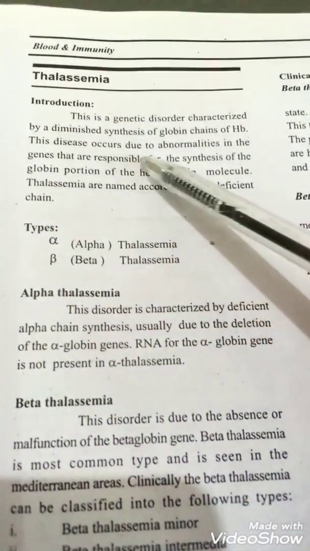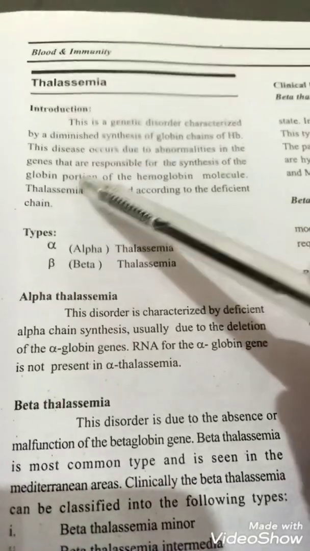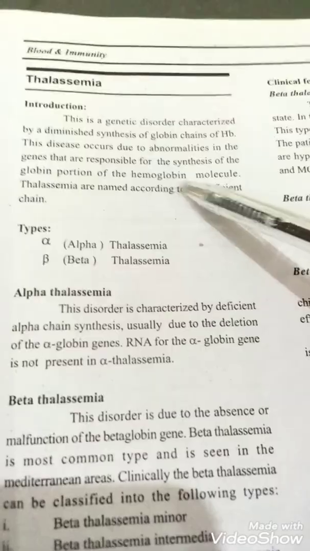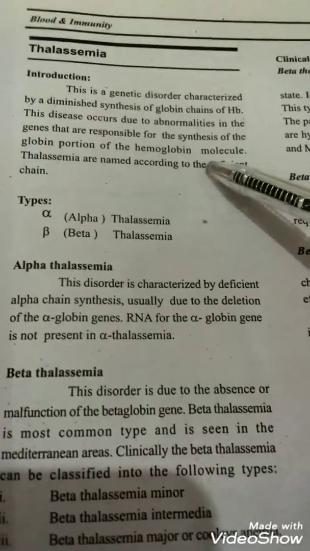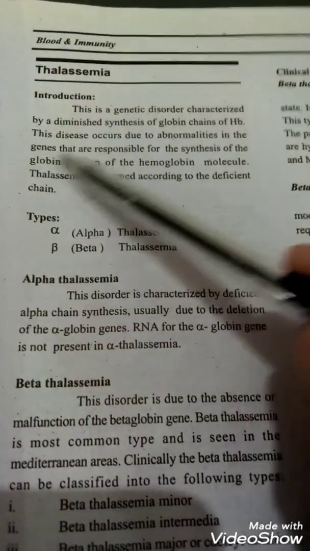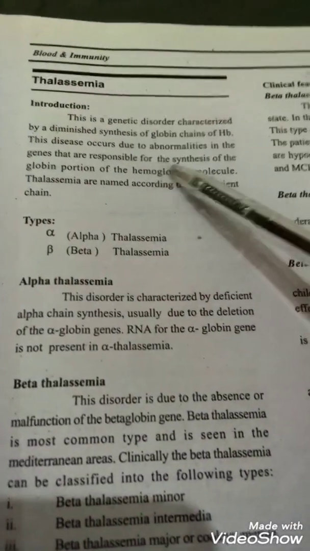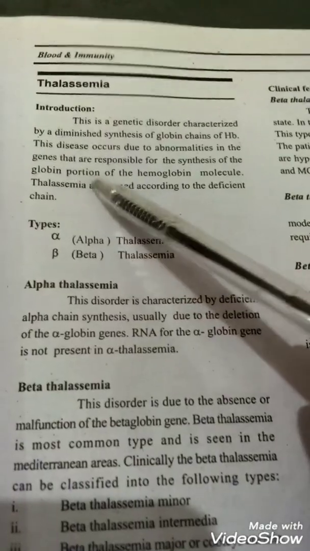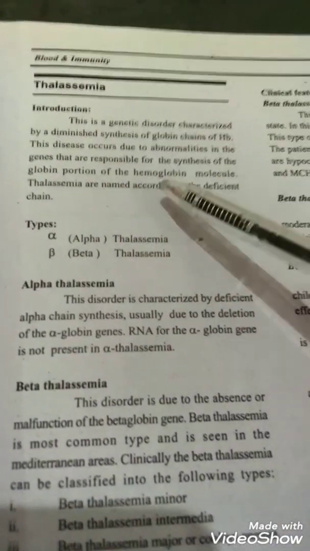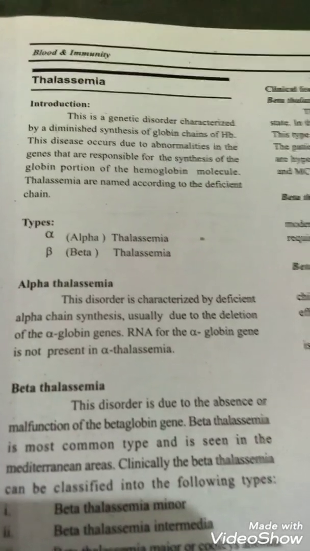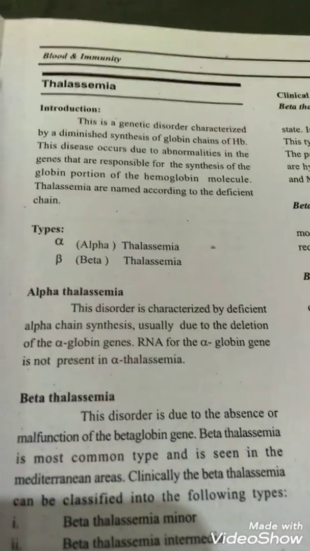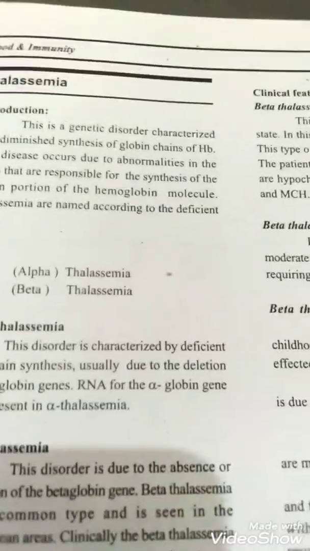This disease occurs due to abnormalities in the genes that are responsible for the synthesis of the globin portion of the hemoglobin molecule. Okay, it is a genetic problem, so there are defects in the genes which are responsible for the synthesis of the globin portion. So the globin-producing genes are lacking, or there is a problem in that part which helps in the production of the globin portion of the hemoglobin molecule.